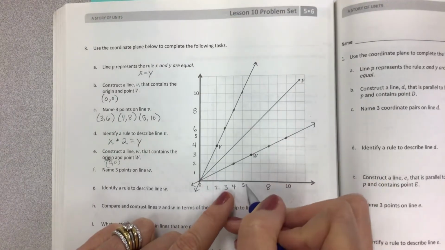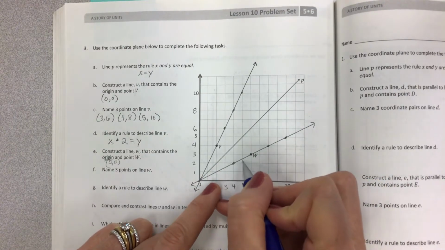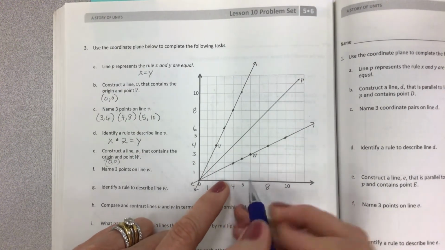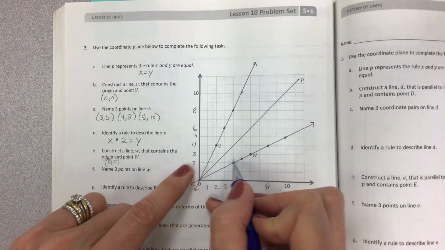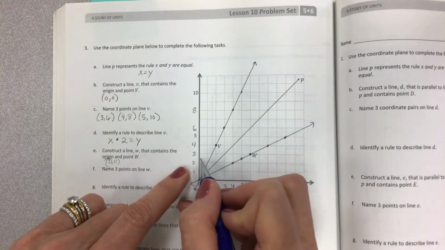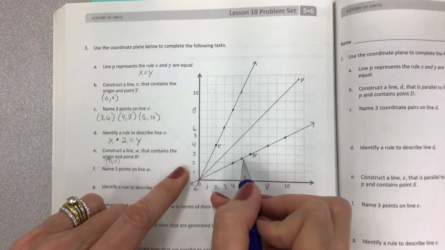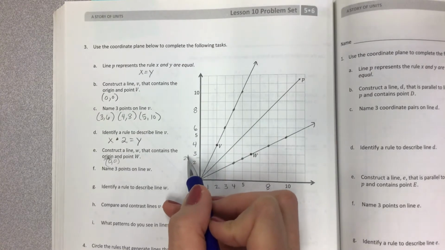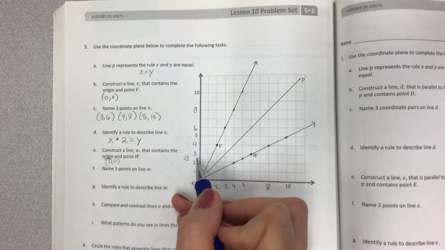If you came up with a crisscrossing point like so, what about that? So what point is that? That's 5 for X, and it's 2.5 for Y right here. There's nothing labeled on the number line. It doesn't mean the numbers don't exist. It just means it's not written.